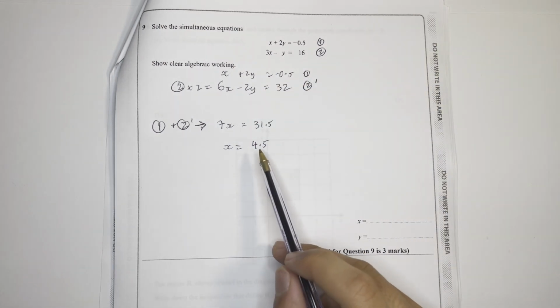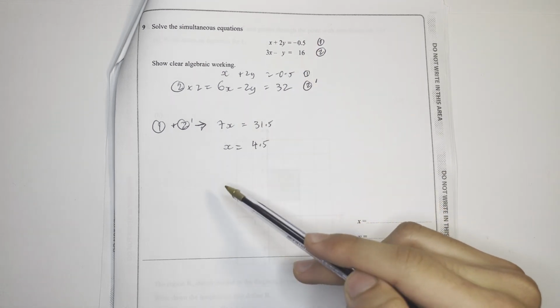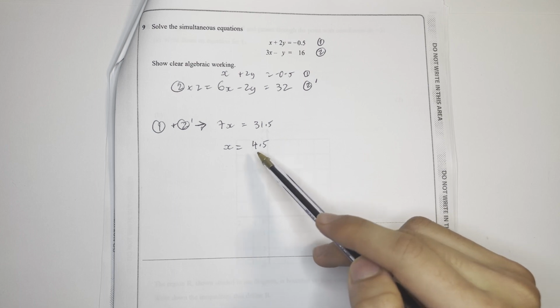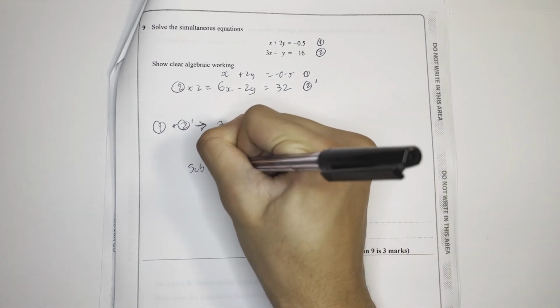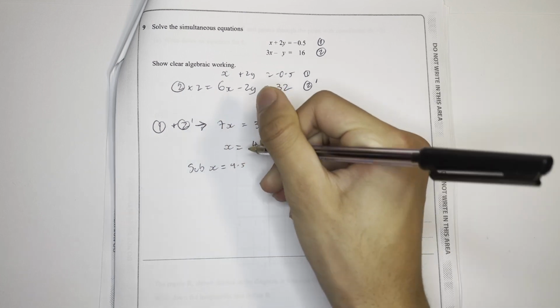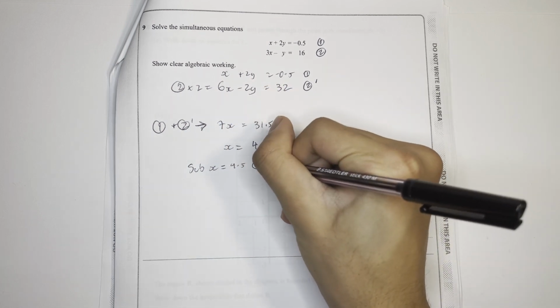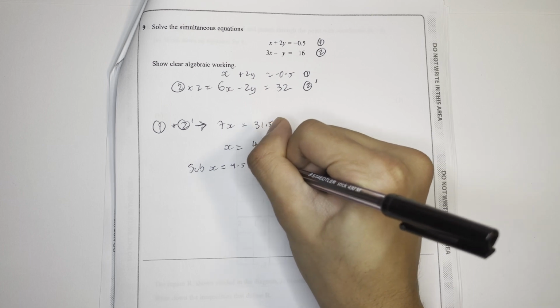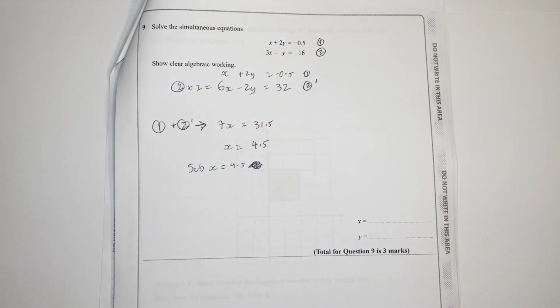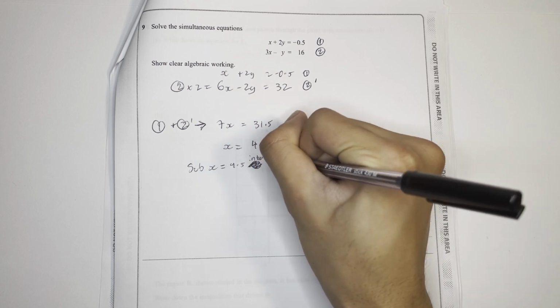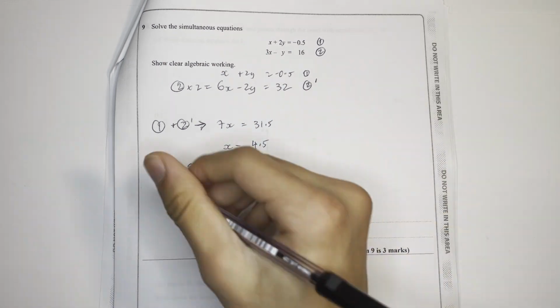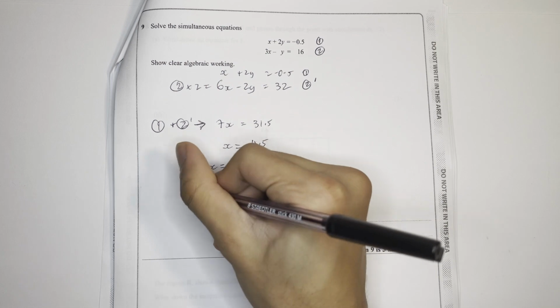Now that we have one value of x, we can substitute this value of x into any of these equations to get our value for y, which corresponds with this value of x. So I'm going to choose equation 2, which would mean 3 times 4.5.